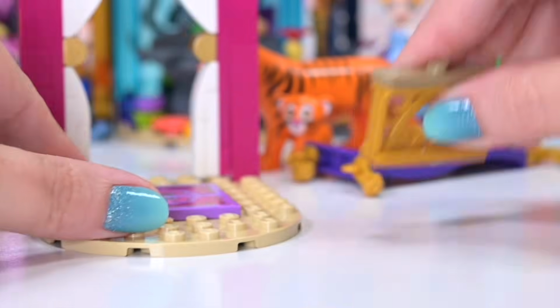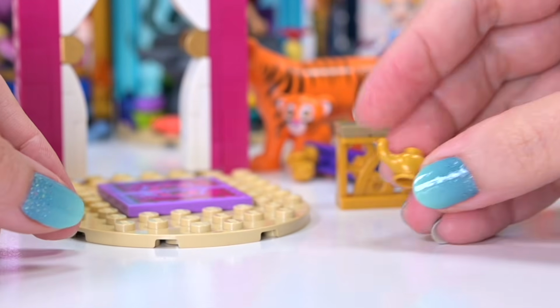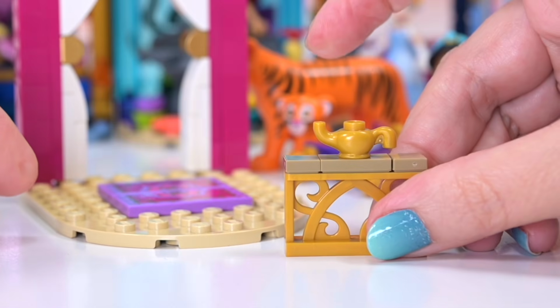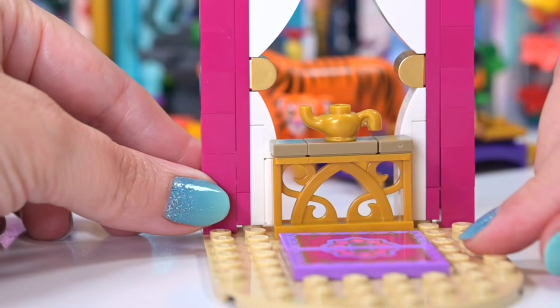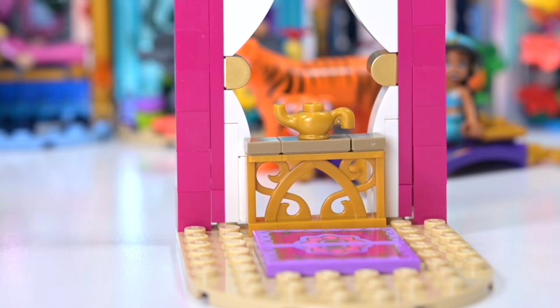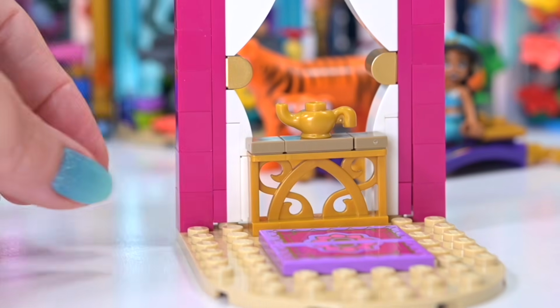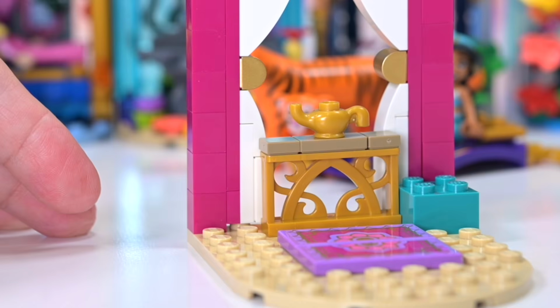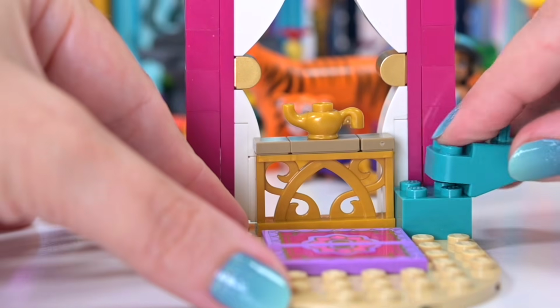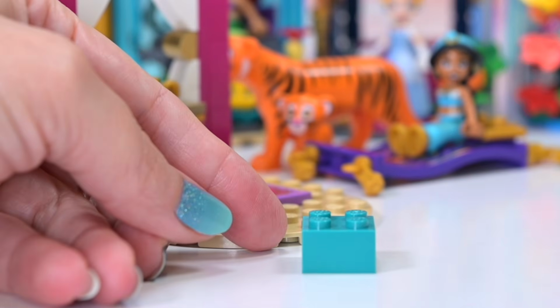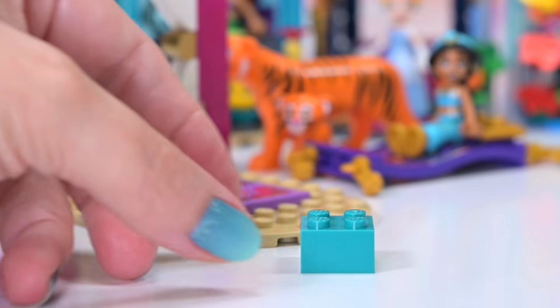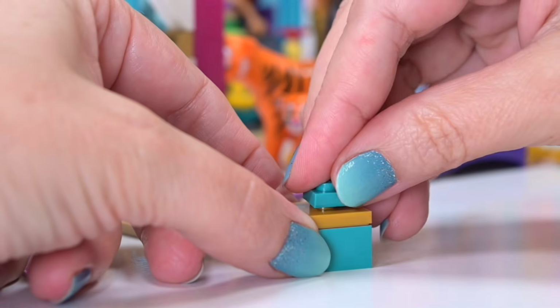So maybe this could be a spot where we put the lamp, but the lamp's really more Aladdin's story than Jasmine's story, so I don't know. We do have carpet in here as the companion, so anyway, I'll just leave the lamp there for now. And I would like some more structure for the entry to the balcony.